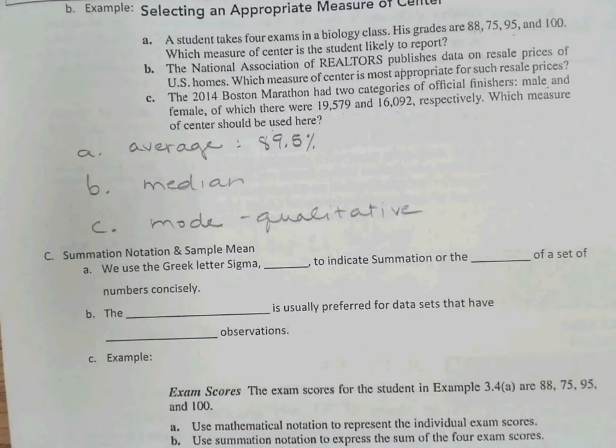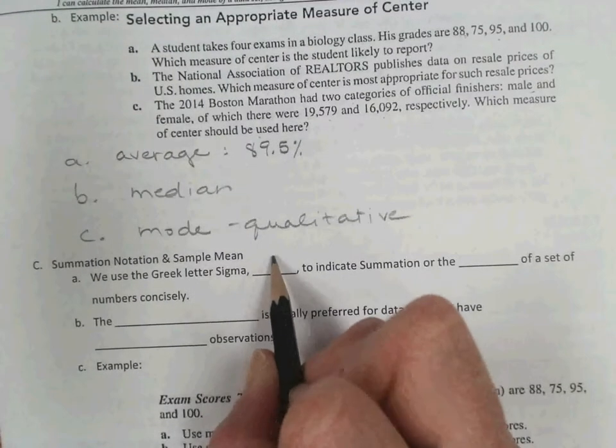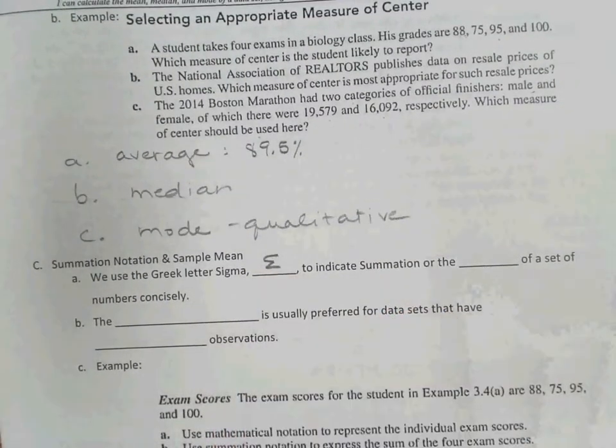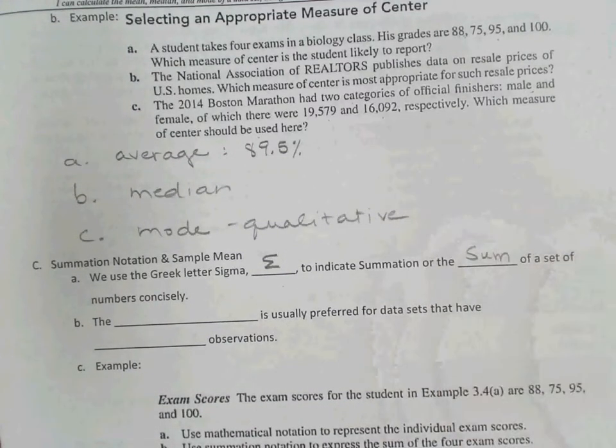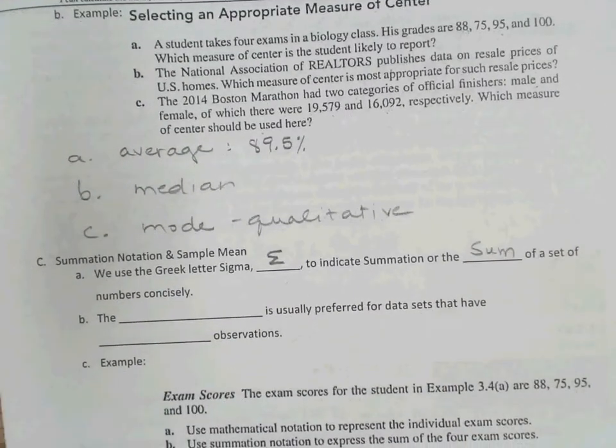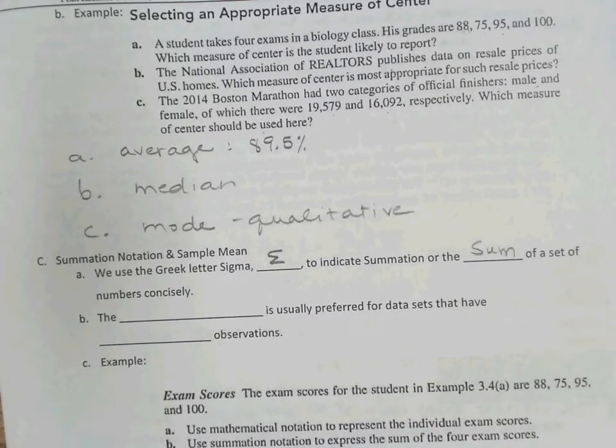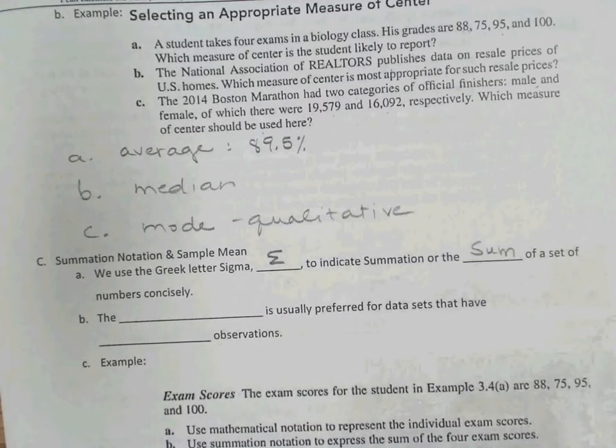Lastly, summation notation and the sample mean. So we actually use a Greek letter, the sigma, to indicate summation or the sum of a set of numbers concisely.